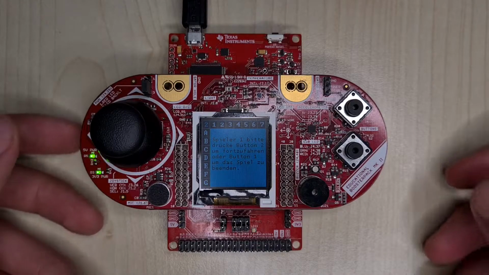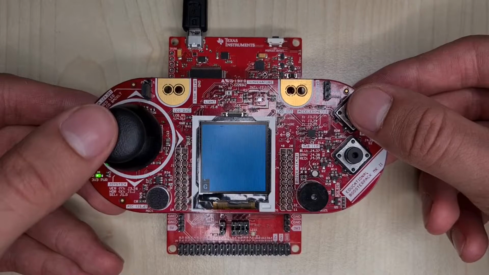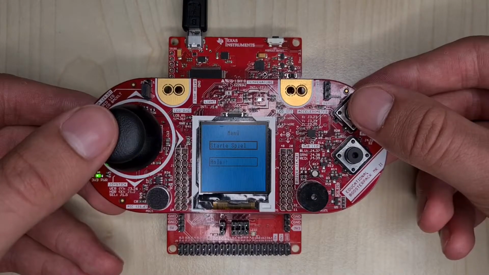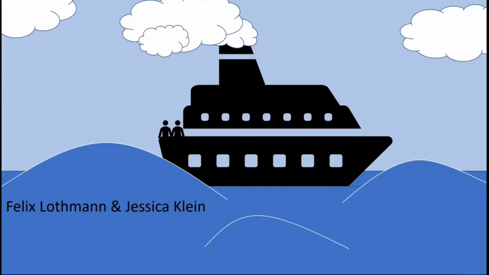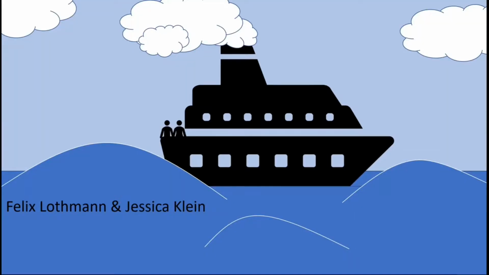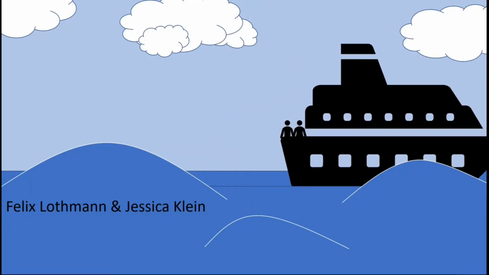If the players want to end the game before someone wins, they have to press the upper right button while switching the player. That was a short video about our battlefield realization on MSP432. Thank you for listening.